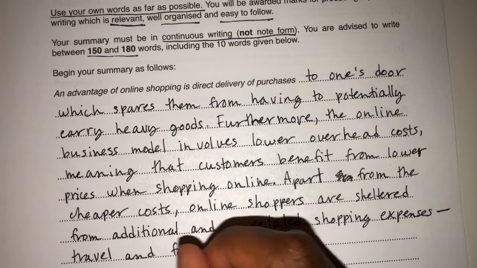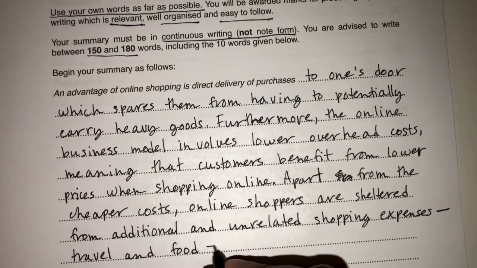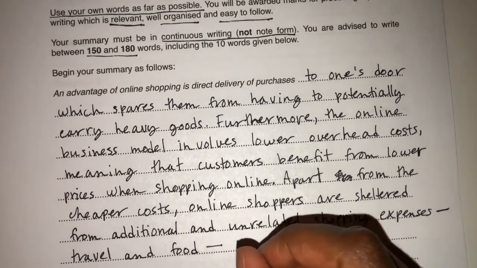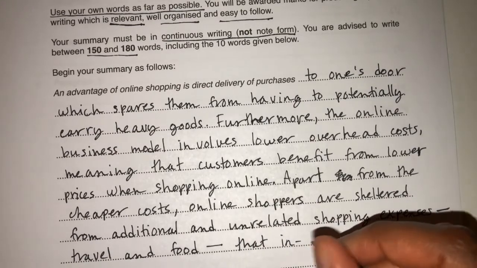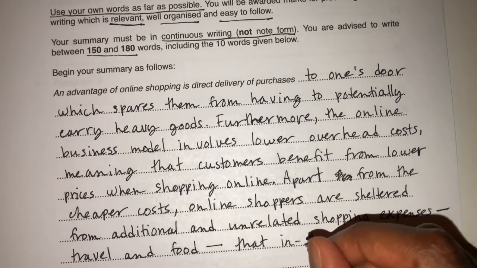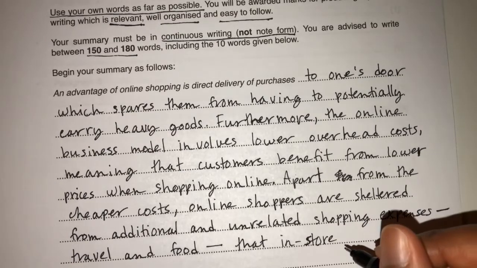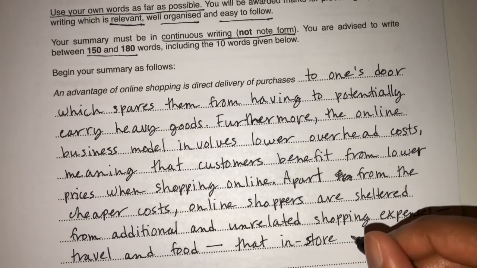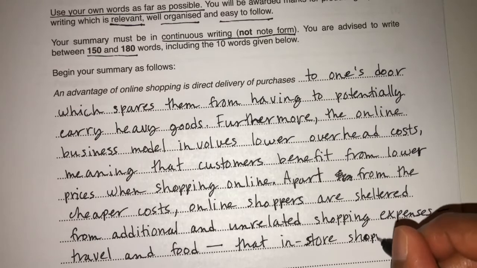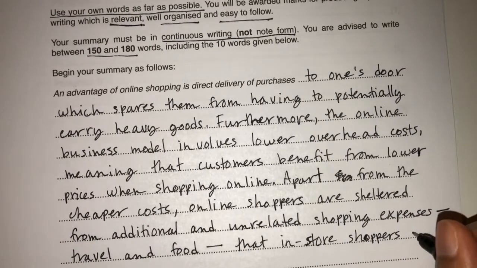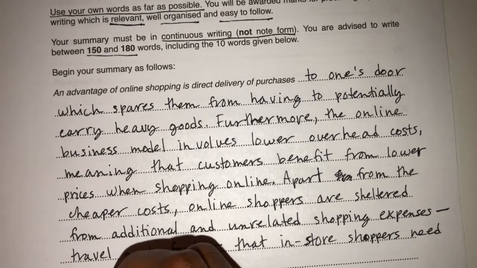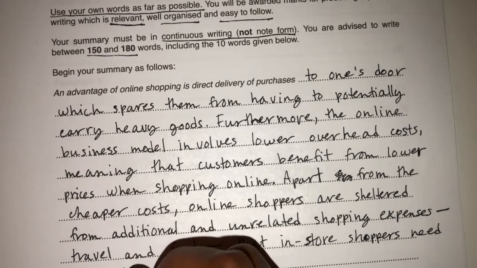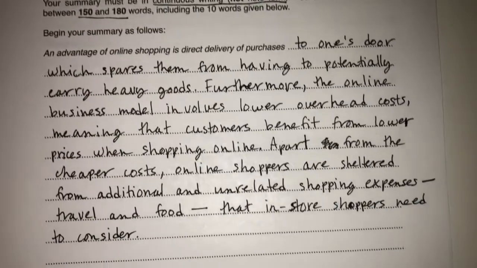Okay, my side comment there. That in-store, okay.